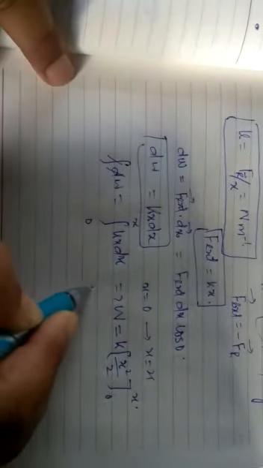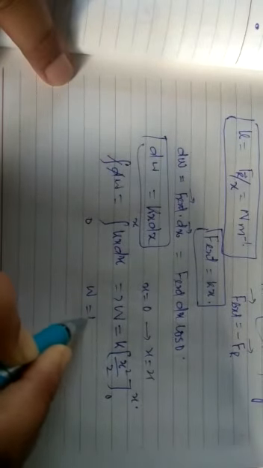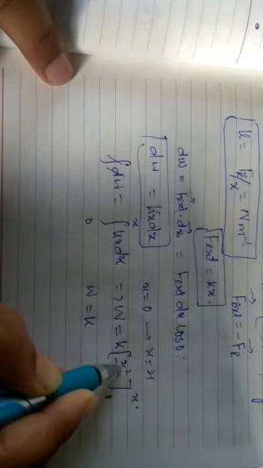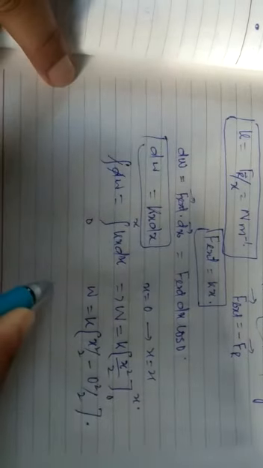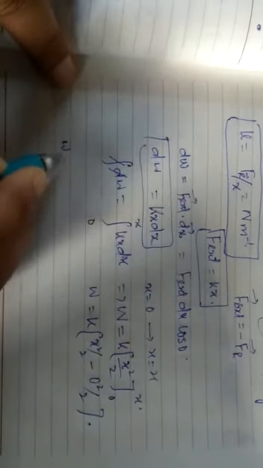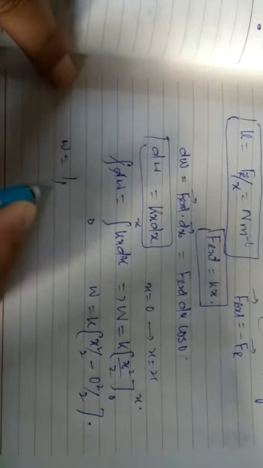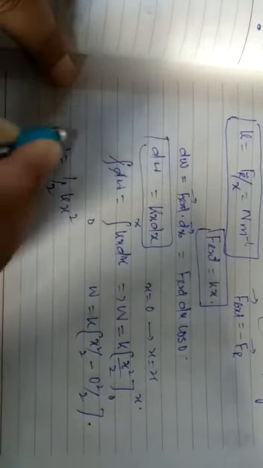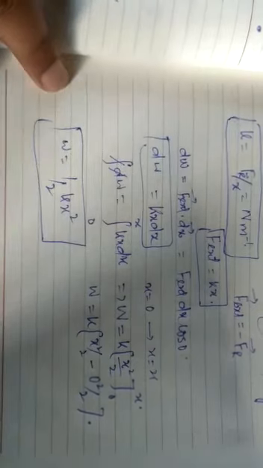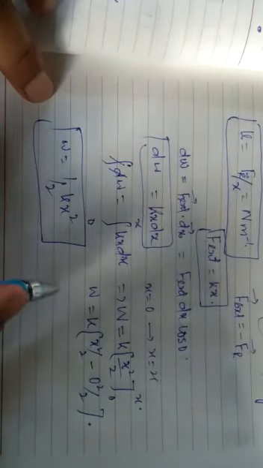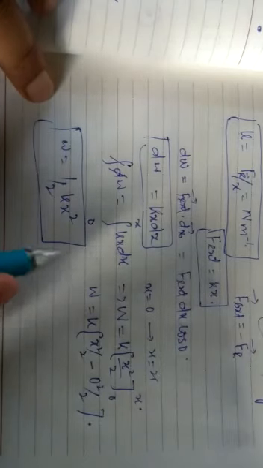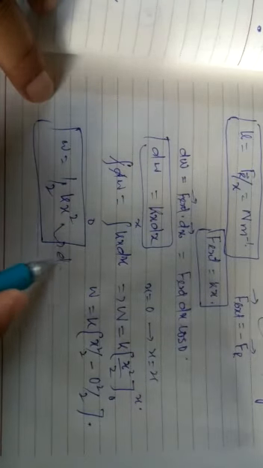So W equals k times x squared by 2 minus 0 squared by 2. Simply, W comes out to be 1 by 2 kx squared. This is the amount of work done which gets stored in the spring once it is stretched.